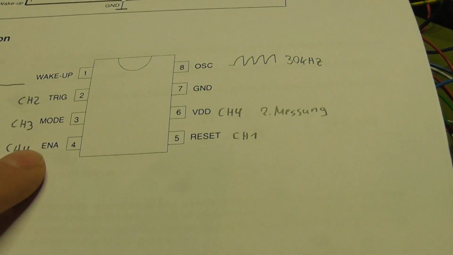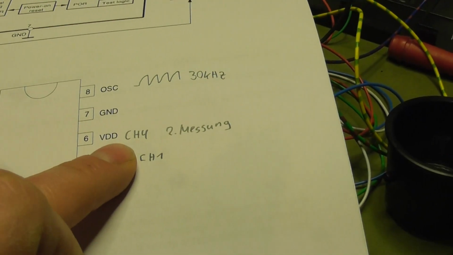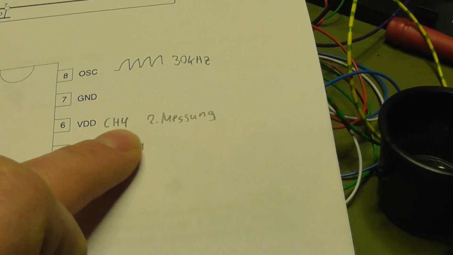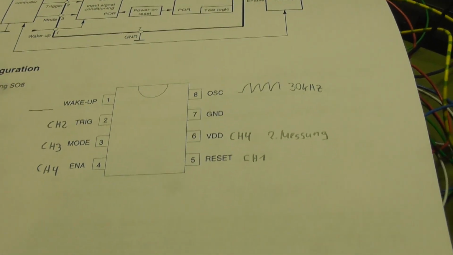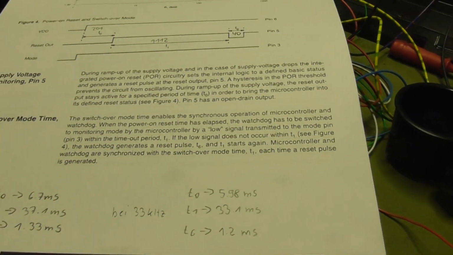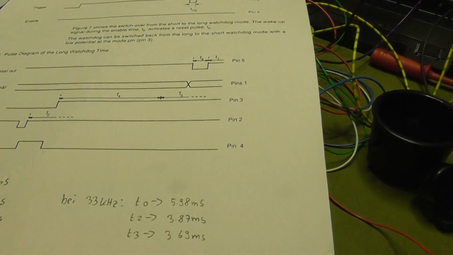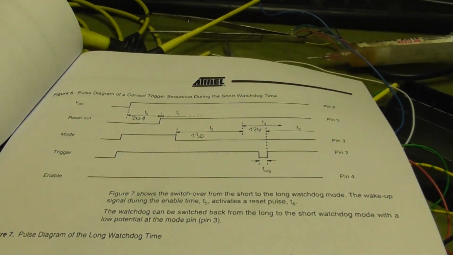I make 2 measurements. One time with enable on channel 4 and one time with the supply voltage on channel 4. So, let's do the supply voltage test first. Then I should see a pattern like this.